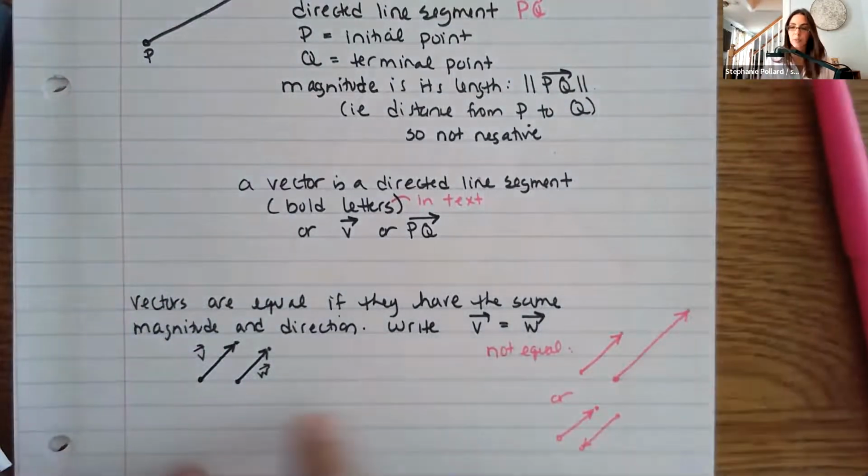So visual is a great first place to start, but it's not enough. We do want to actually check that. It's sort of like we do with parallel and perpendicular lines. The visual is a good place to start, but we really need to check algebraically. So let's do this example here.